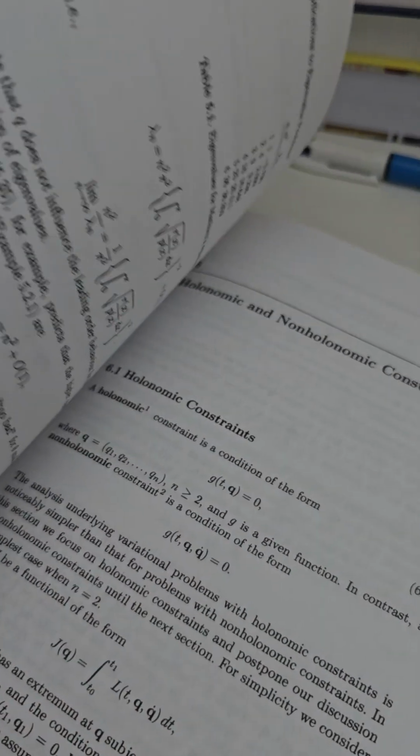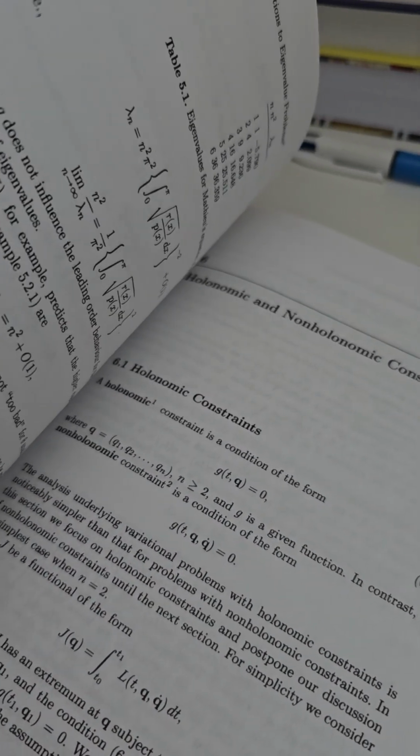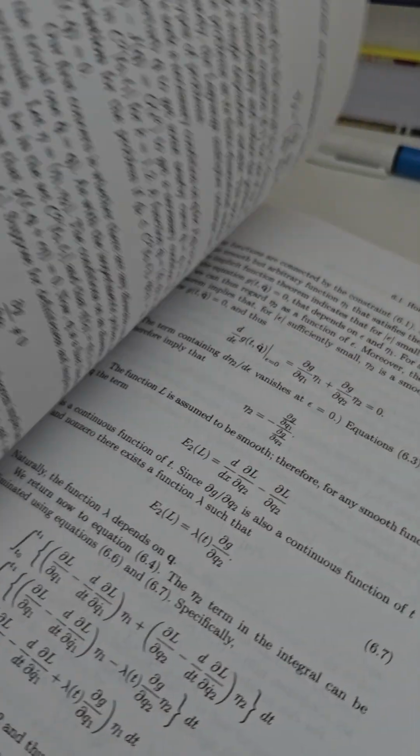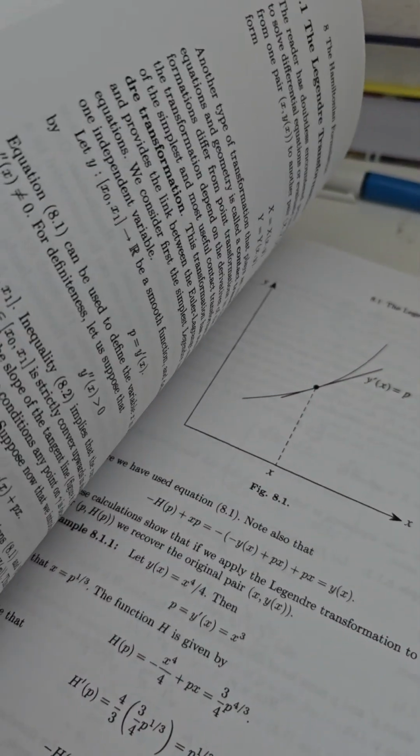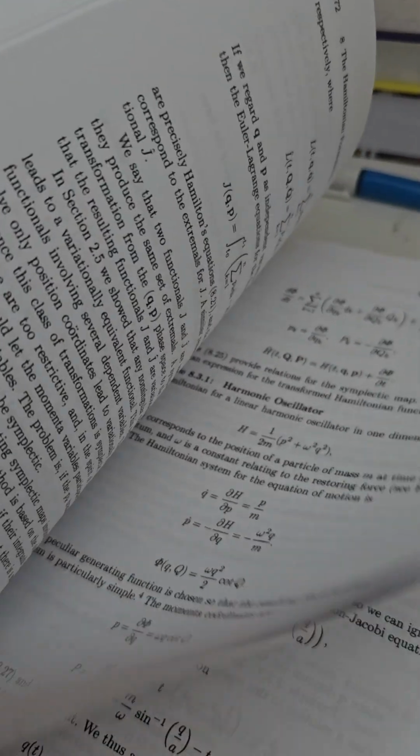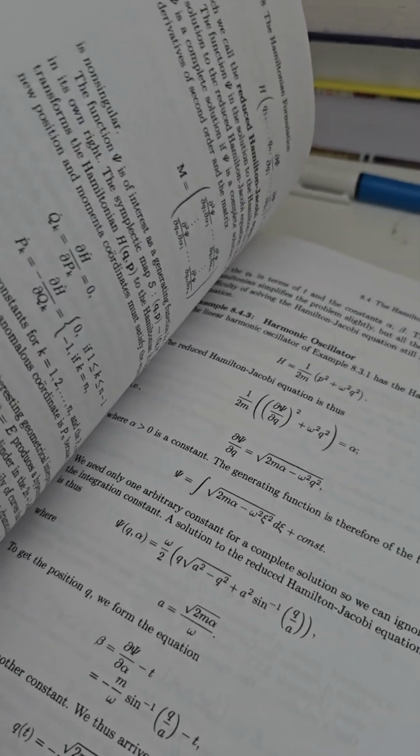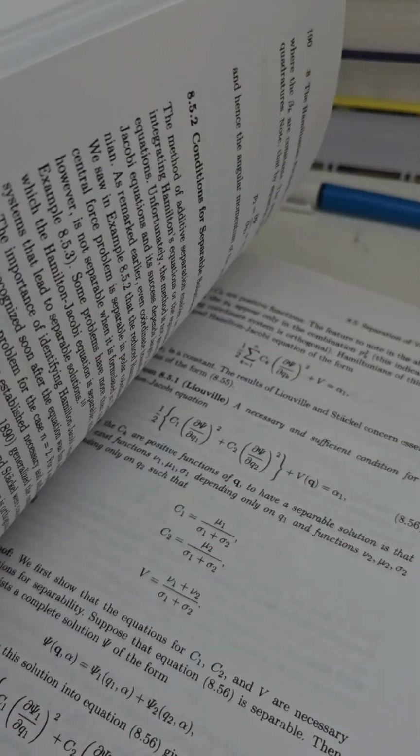If you're only used to the physical side and want to get used to the mathematics, then yeah, you might enjoy this book a lot. Definitely the #1 book I would recommend to get used to the mathematics of this stuff.